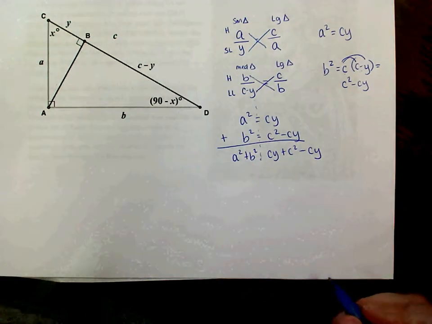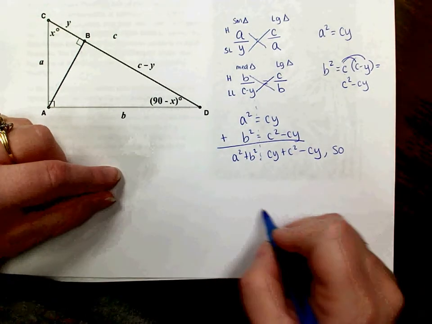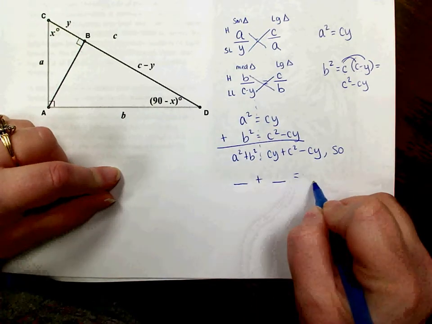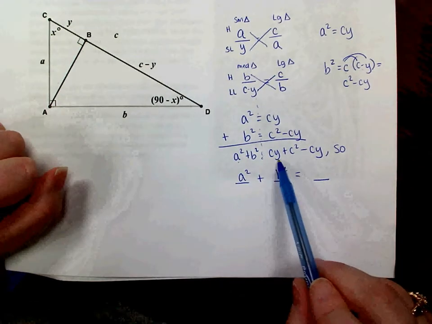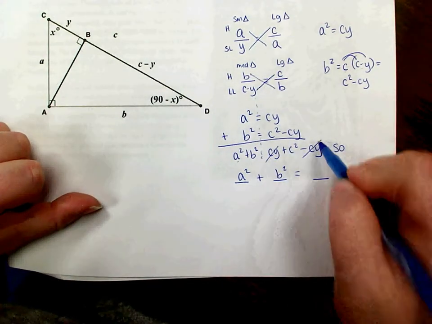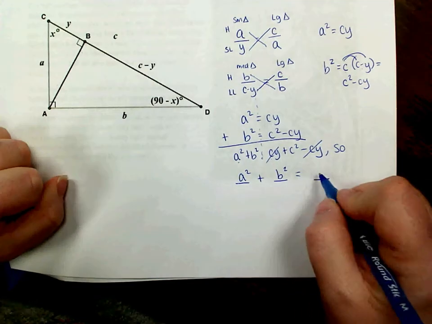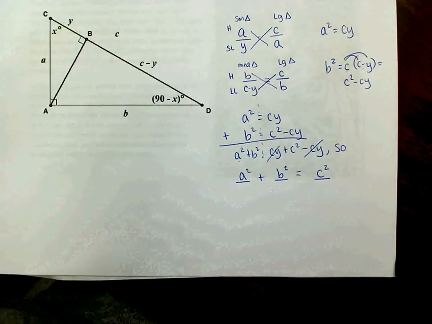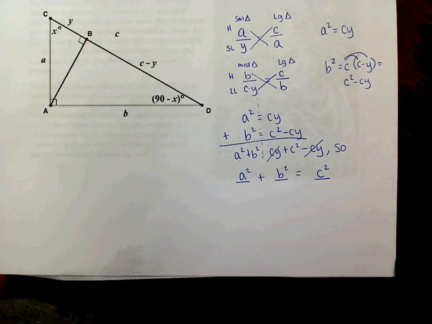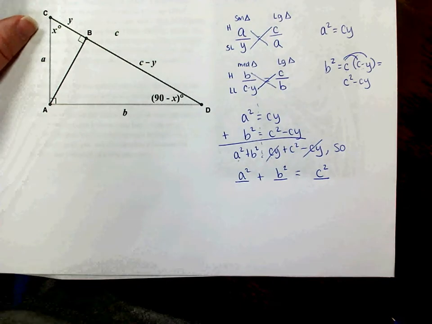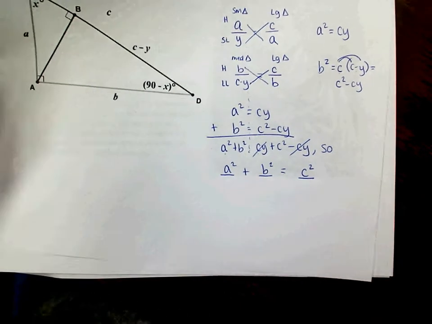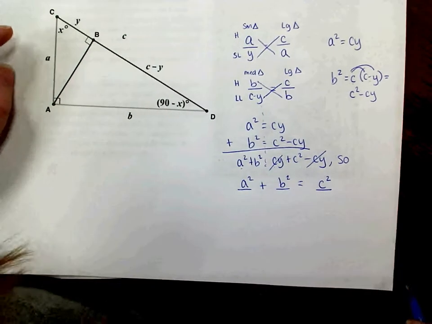And so in your notes it says, so what plus what equals what? Well, we have A squared plus B squared on the left side. Look what happened on the right side. This CY and this minus CY cancel each other, leaving us with C squared. So there is the Pythagorean Theorem. And that was a proof using those similar triangles from the right triangle we just finished looking at in topic 13. So that's two of the hundreds of proofs that there are on the Pythagorean Theorem, and we will definitely look at more as well.